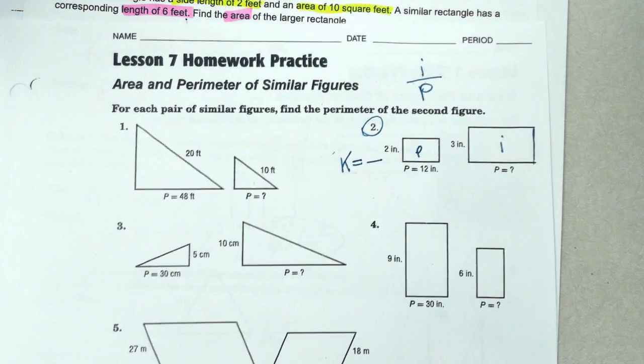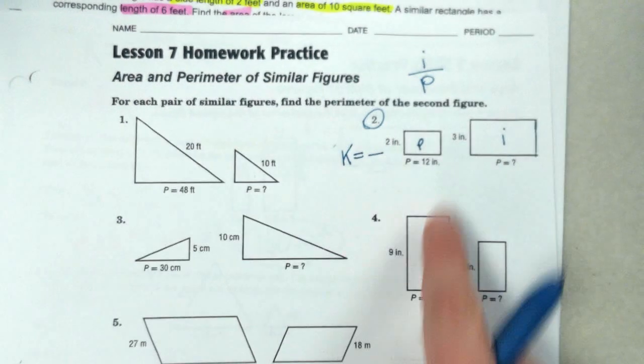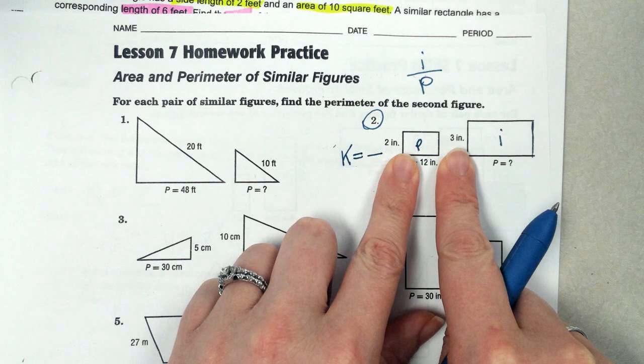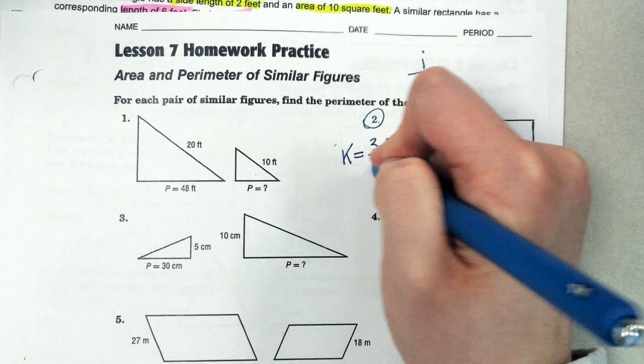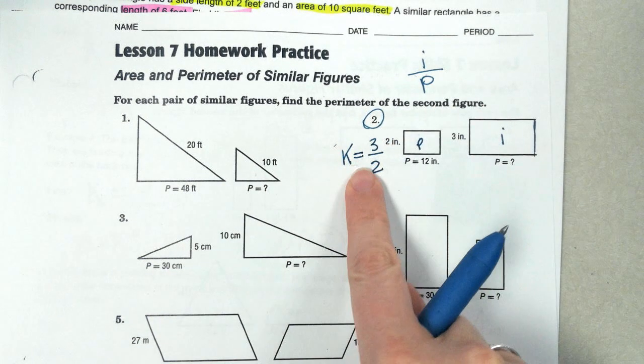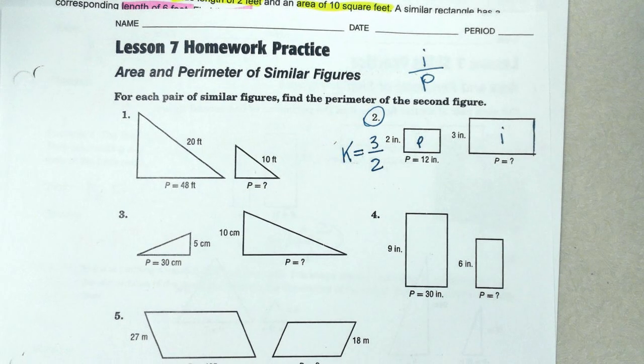So, Riley, we're going to do what number on the top and what number on the bottom? Very good. 3 over 2. Guys, I do want to see that scale factor before you do any other work. So don't just jump right into the work, okay?